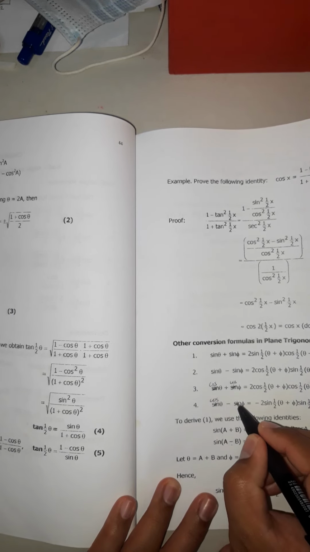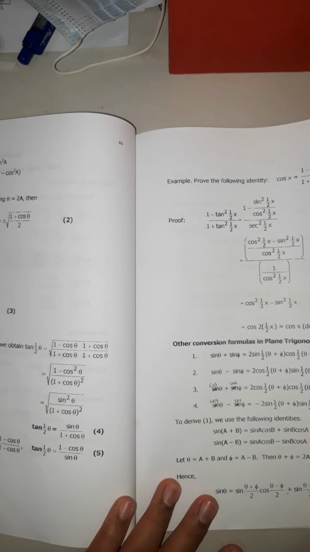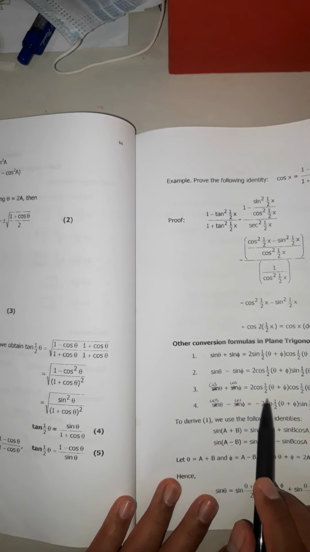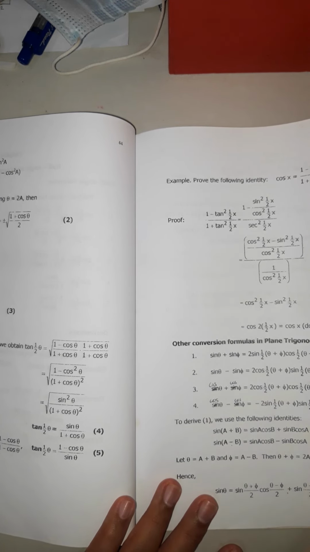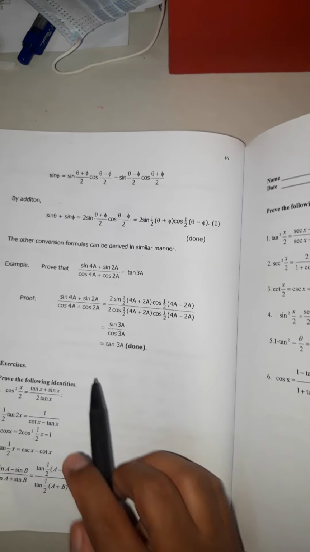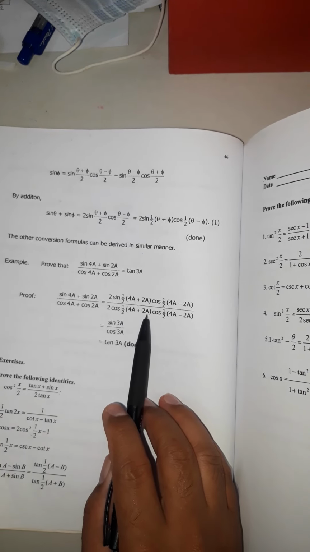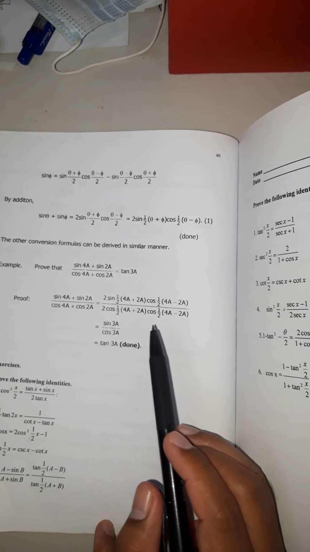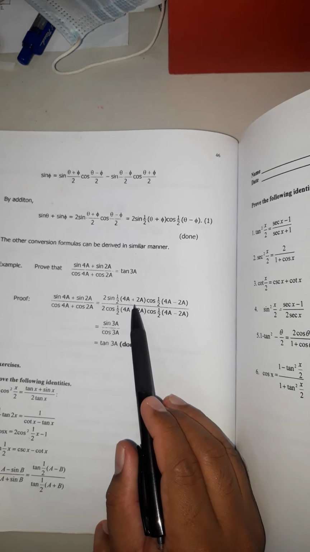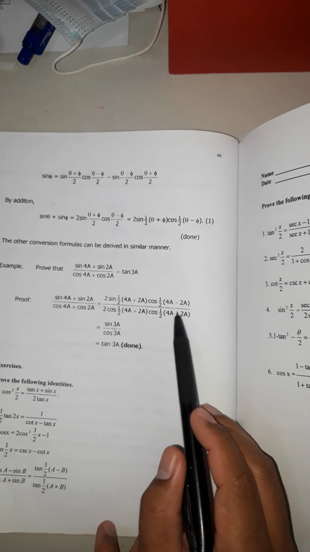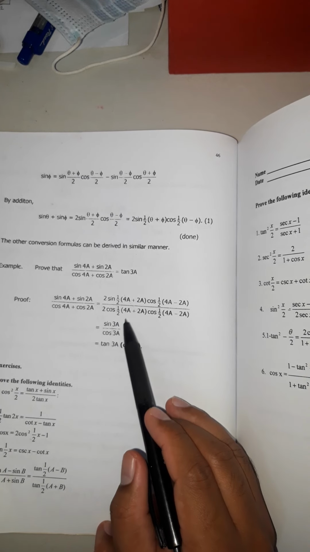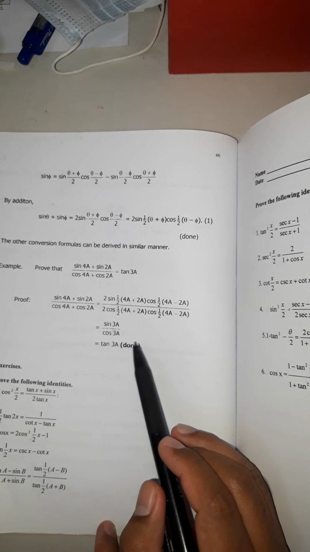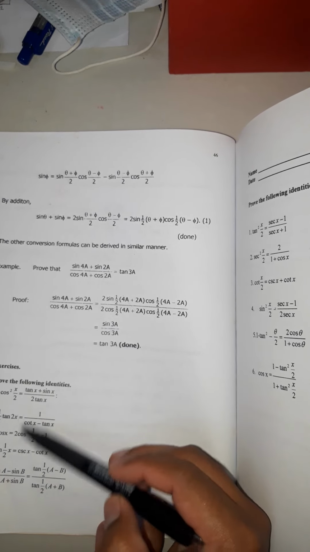Cosine theta plus cosine phi. For the cos, you have the expansion 2 cos 1 half of 4a plus 2a cosine 1 half of 4a minus 2a. We simplify it, the 2 cancels. 1 half of 6 is 3. So sine 3a over cosine 3a, the answer is tangent 3a. Correct. We will answer these exercises.